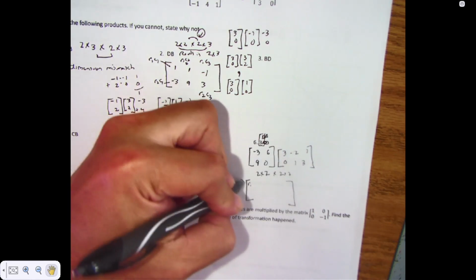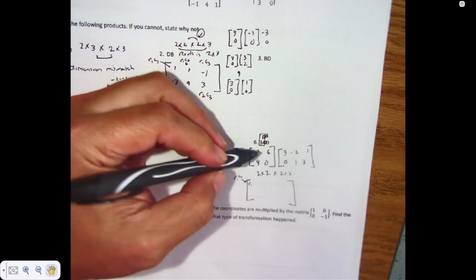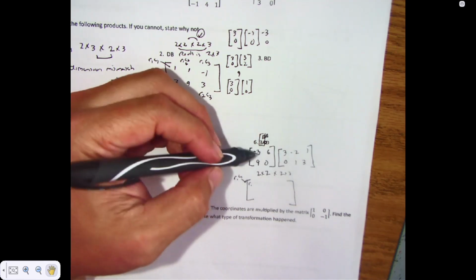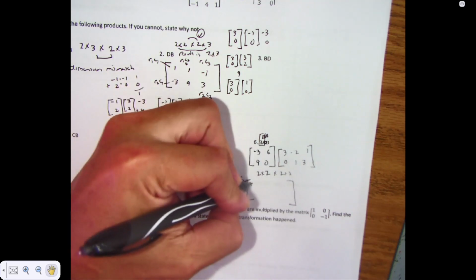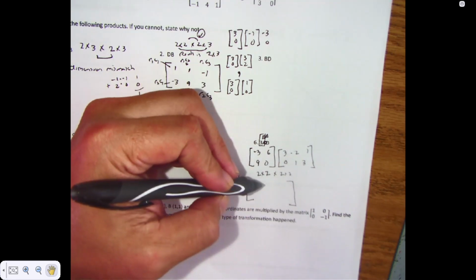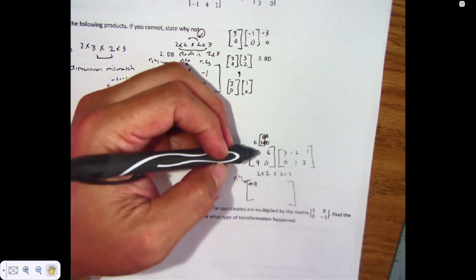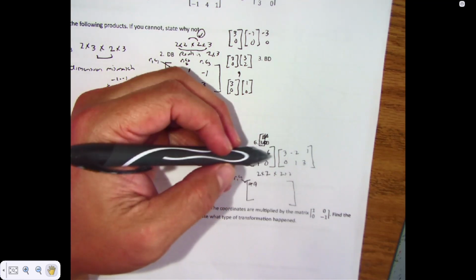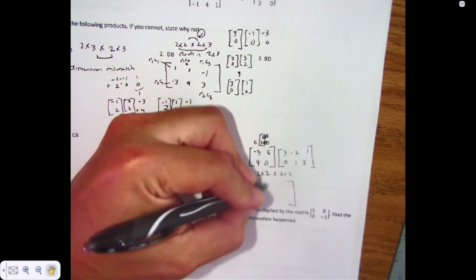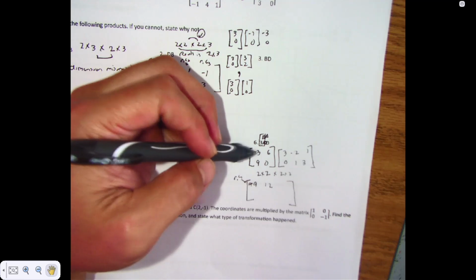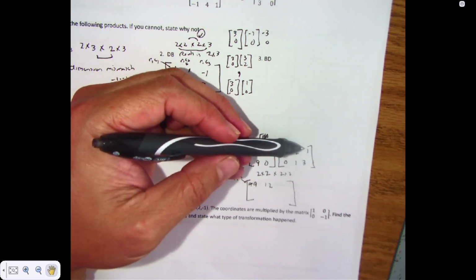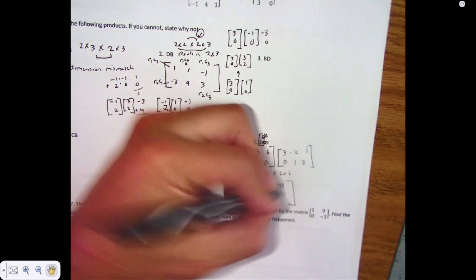And again, you think about position. This is row 1, column 1. I grab row 1, multiply it by column 1. Negative 3 times 3 is negative 9. 6 times 0 is 0, so negative 9. Now I'm in row 1, column 2. Negative 3 times negative 2 is 6. 6 times 1 is 6. Result is 12. Now I'm in row 1, column 3. Negative 3 times 1 is negative 3. 6 times 3 is 18. Their sum is negative 15.